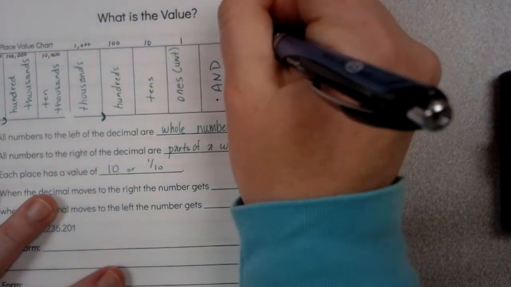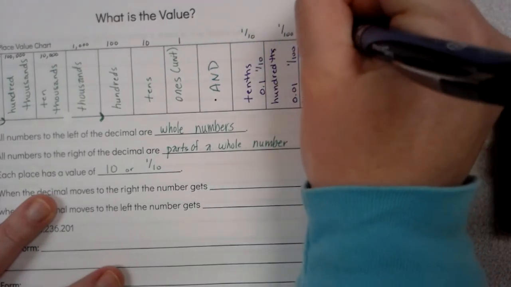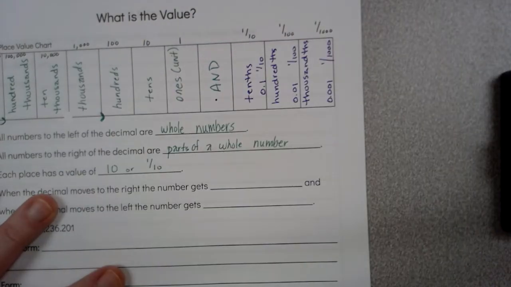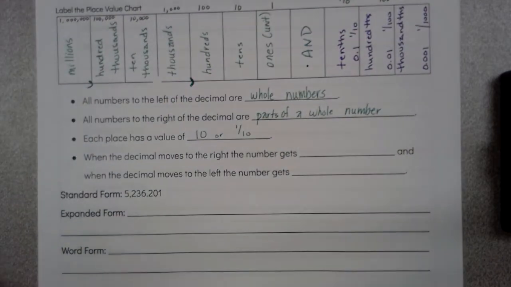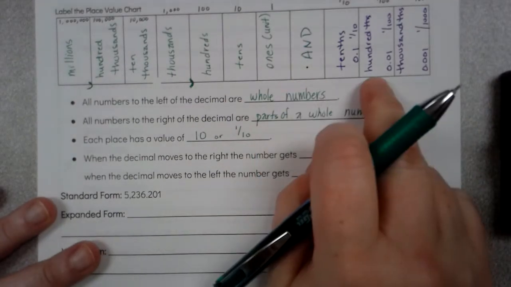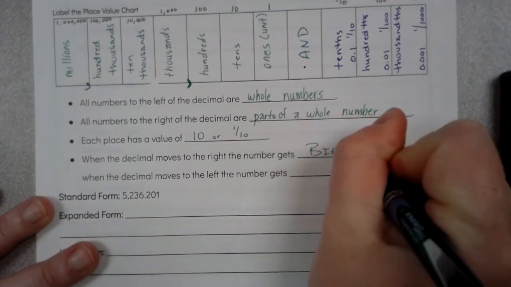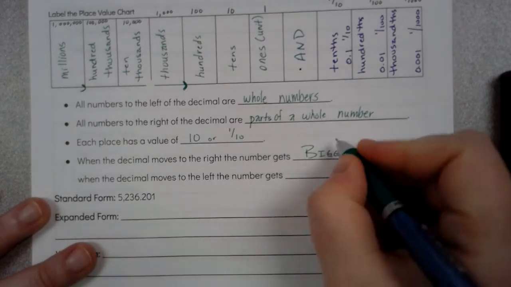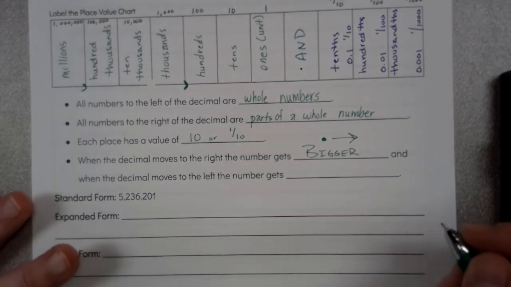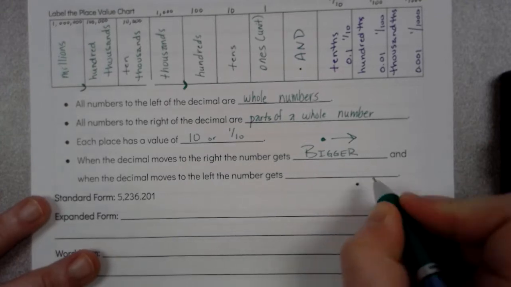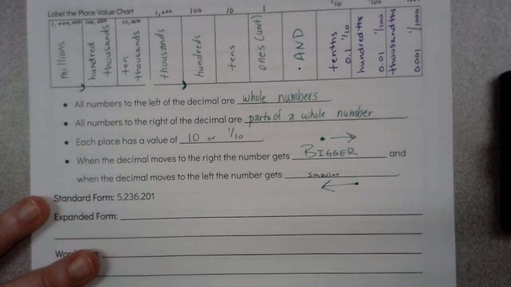But if we go this way, we have 1/10, and it gets smaller by 1/10. Once again, it gets smaller by 1/10. Now, when the decimal moves to the right, that means the number is getting bigger. So if the decimal moves to the right, it gets bigger. If the decimal moves to the left, it gets smaller.